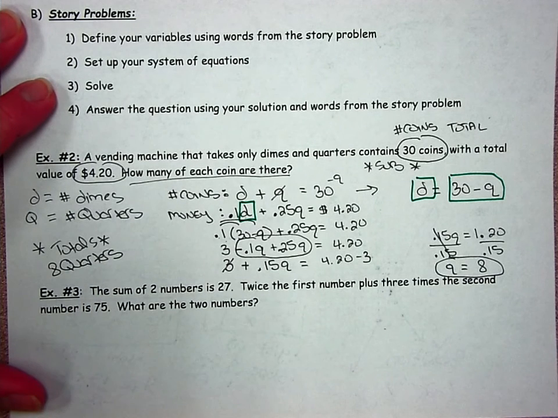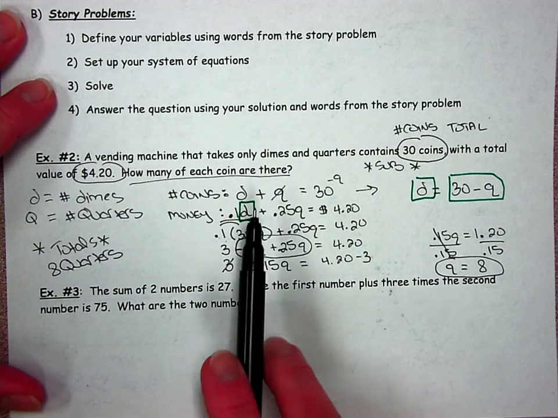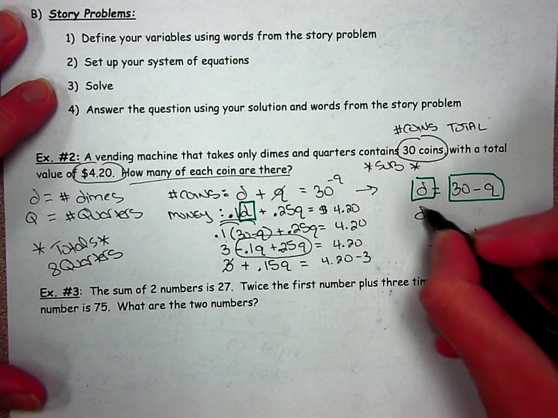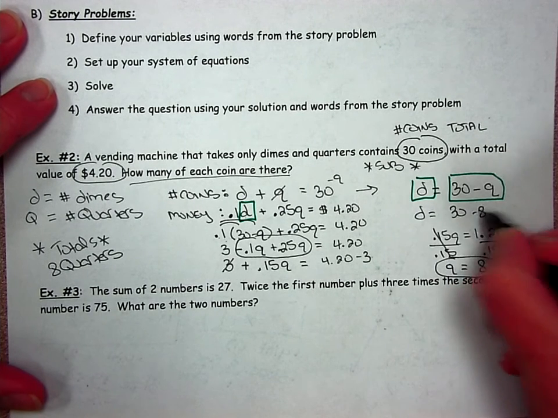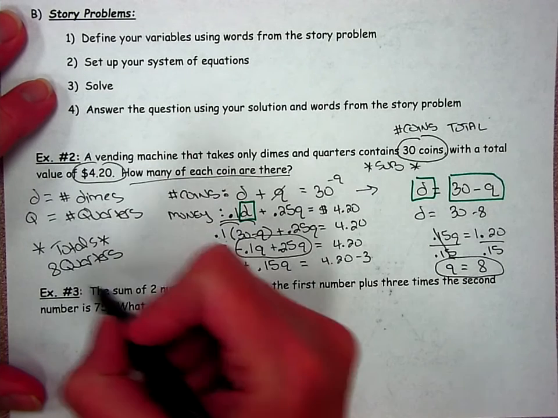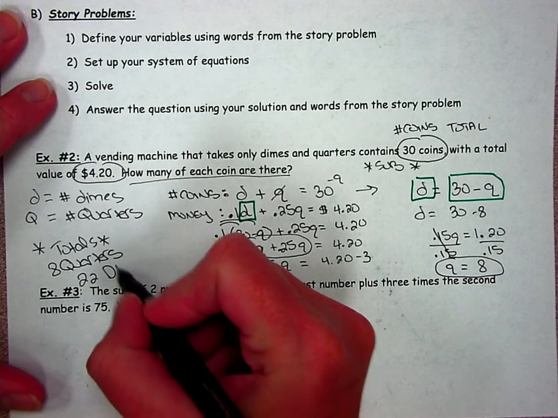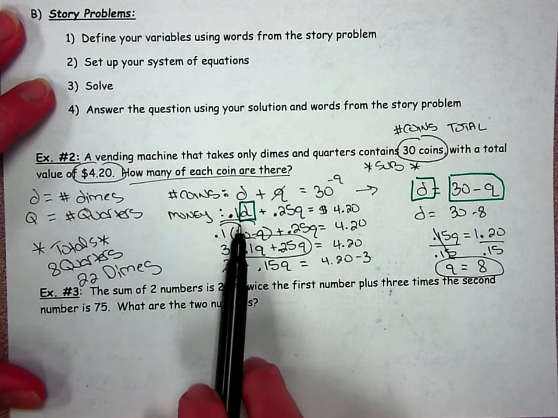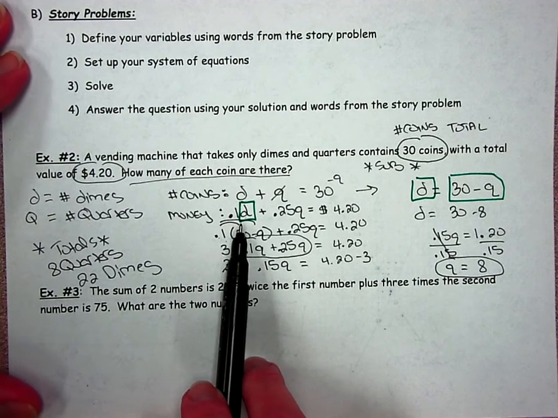Now I have to figure out how many dimes I have. I think the smartest thing would be to plug it into that when you already have D solved for. So D equals 30 minus 8, which is 22. So then I have 22 dimes.